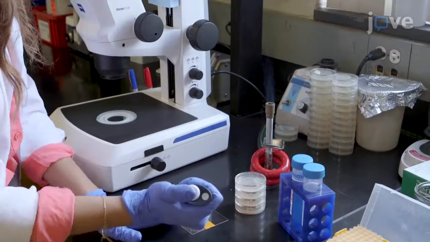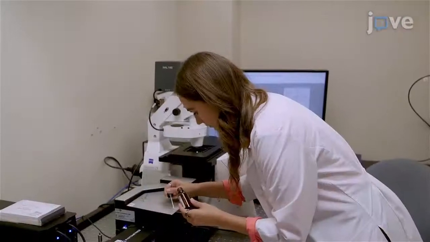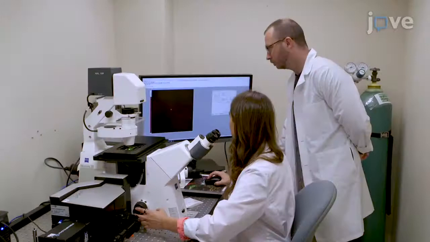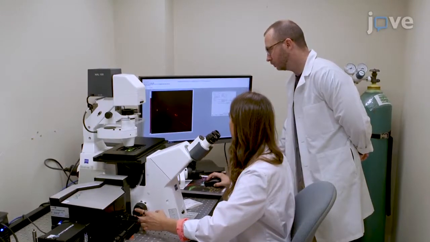Defining the in vivo mechanisms of how neurons eject aggregates may actually influence the design of novel strategies to aid in the treatment of human neurodegenerative conditions.